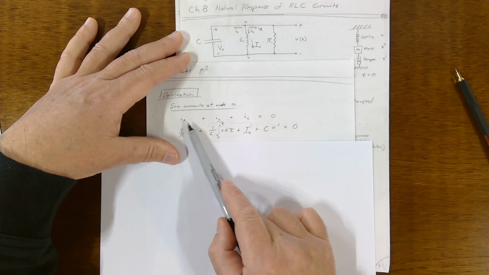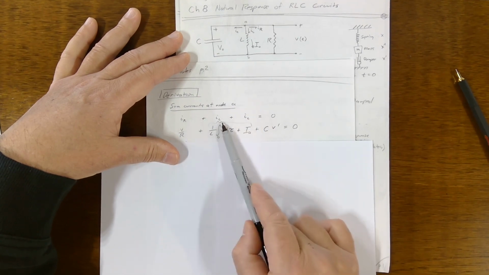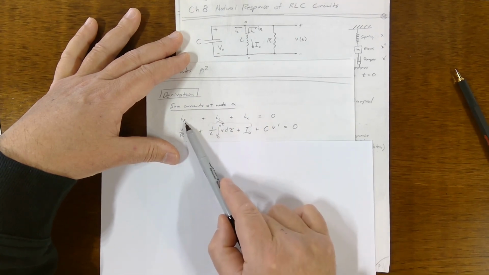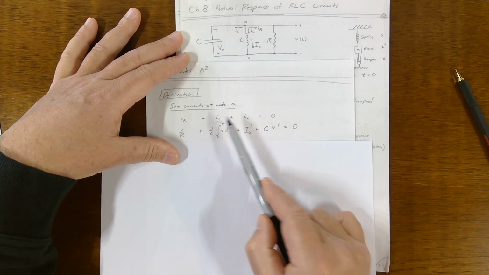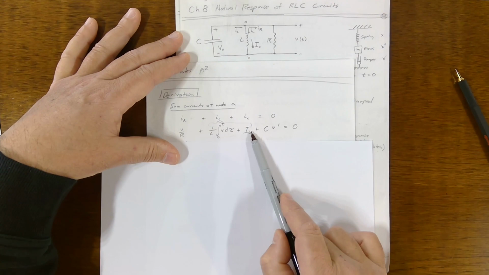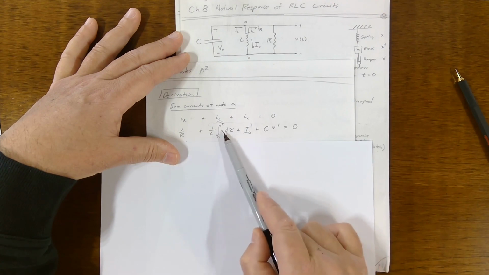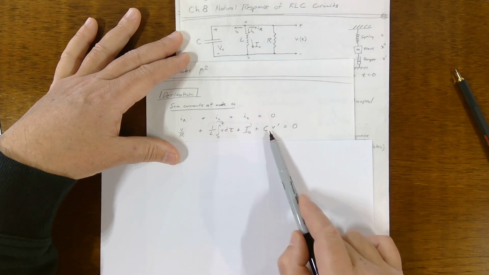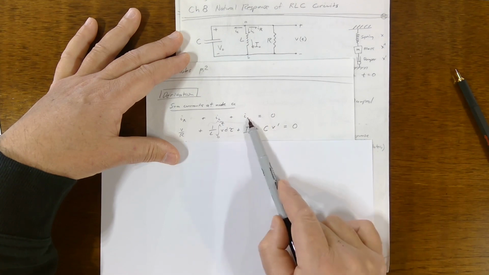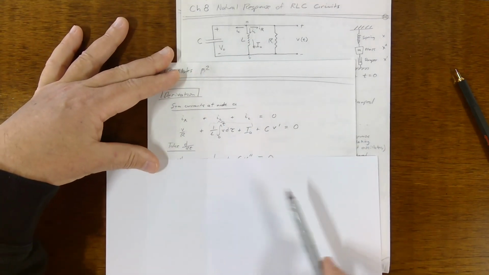you sum up the currents into the node A. It's IR, IL, and IC. Okay, for IR, we have Ohm's law. I is V over R. For I sub L, we have this integral here for the relationship between current and voltage. And for I sub C, we have this C V prime relationship between current and voltage for a capacitor. Put those in there.